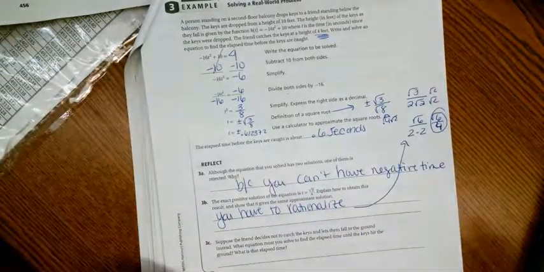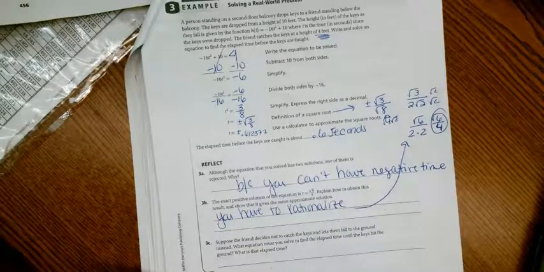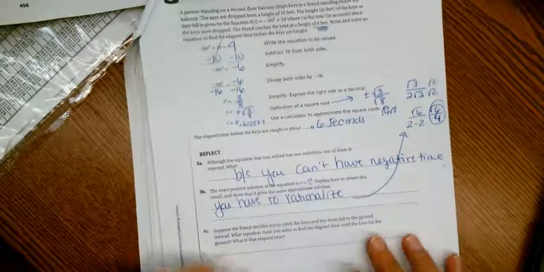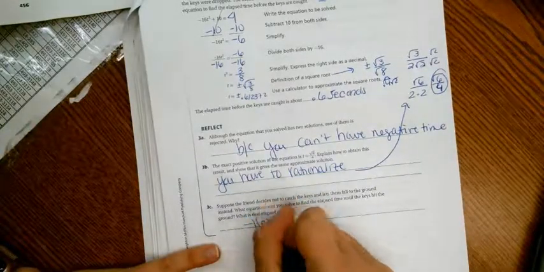Suppose your friend decides not to catch the keys and let them fall to the ground instead. What equation must you solve? All right, so if they wanted to fall to the ground, then instead of setting it equal to 4, you have to set it equal to 0. And what is that elapsed time?